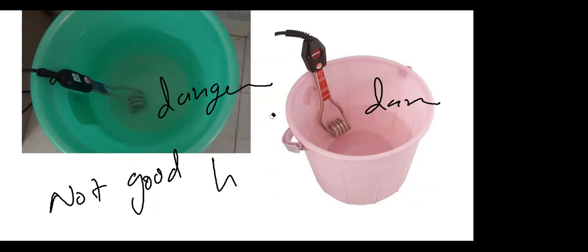This method of boiling water in this kind of container is not good for our health. Why? Don't ever let anyone boil water in this way. Why?